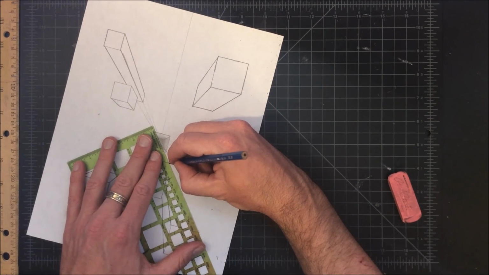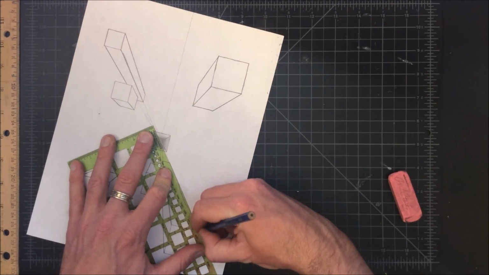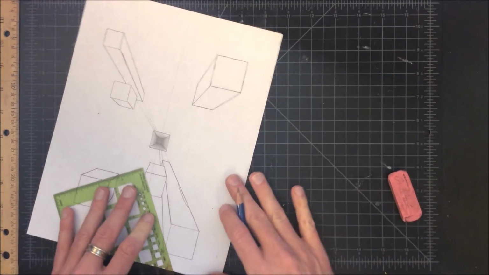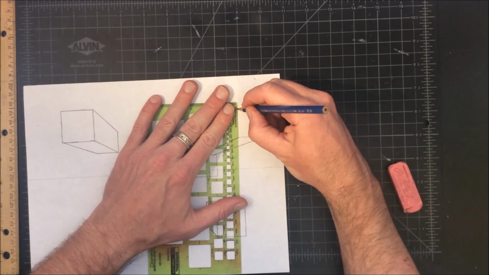And it's creating that illusion of space that makes it look three-dimensional.